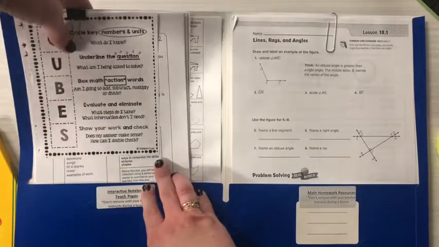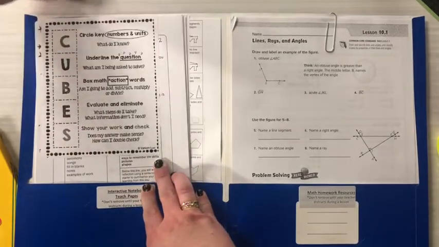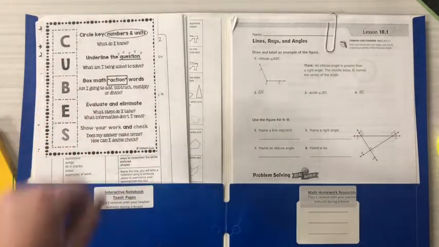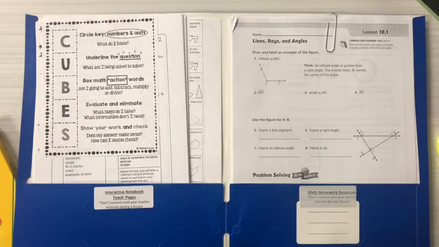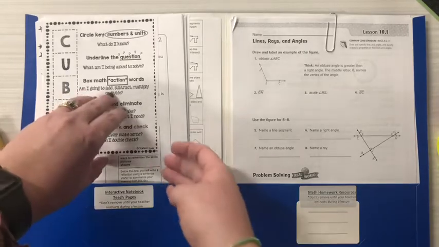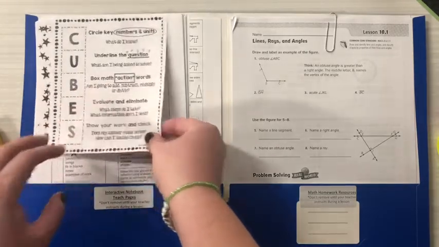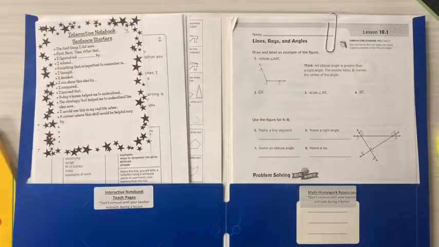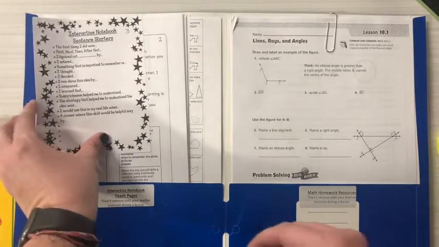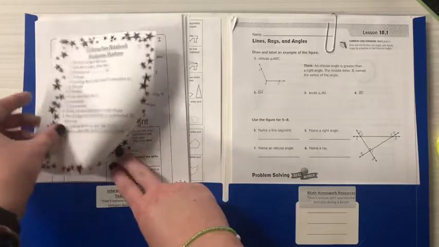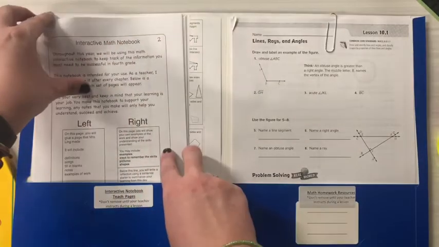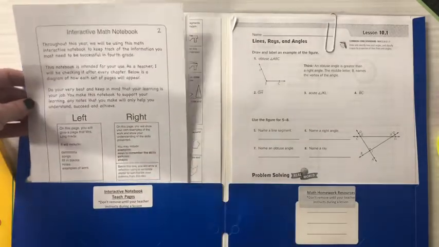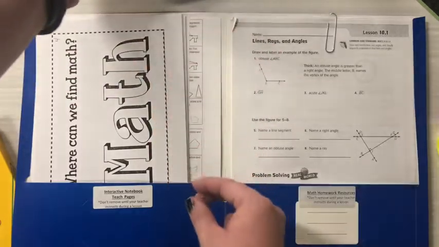You have this black clip that you can unclip, but keep those papers flat so they don't get mixed up. They're in a very specific order. You are going to first take out the one that says cubes, flip it over, the one that says interactive notebook sentence starters. You're going to take out the one that says interactive math notebook.